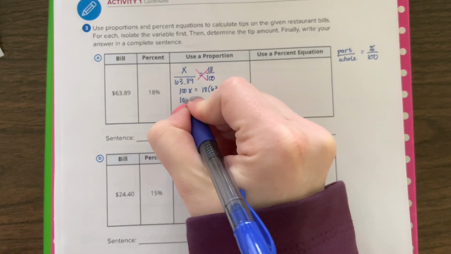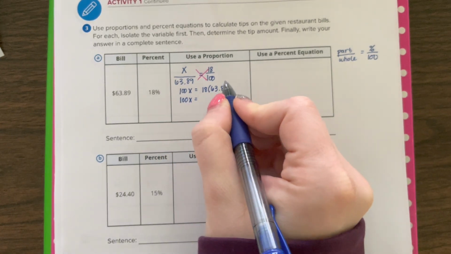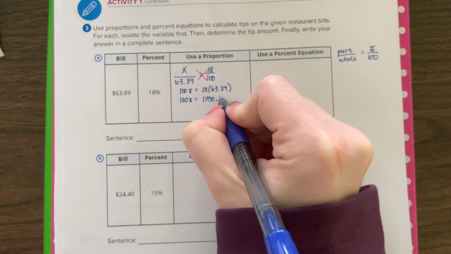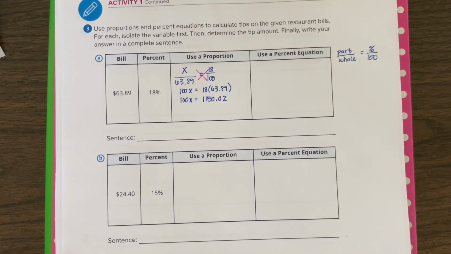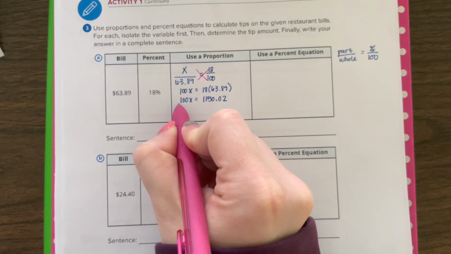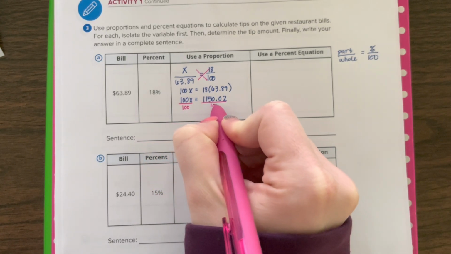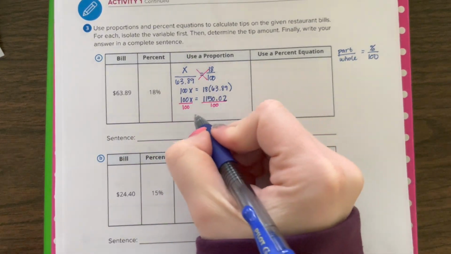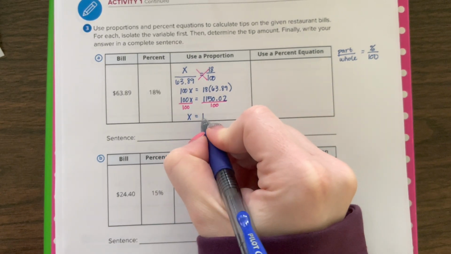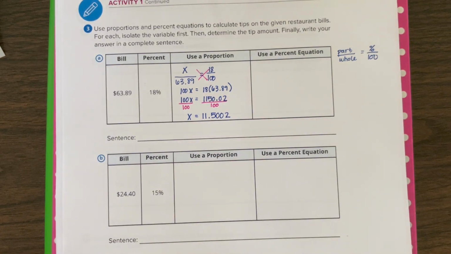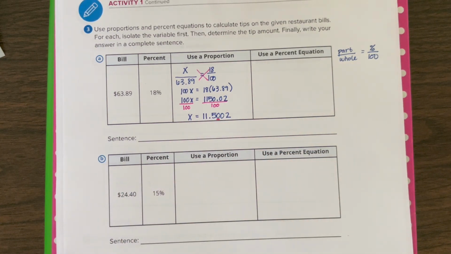So now we have 100x equals, multiply those together, and we get 1,150.02. Last step, we isolate x, so we have to do the inverse operation. So we have to divide both sides by 100. So x equals 11.5002. Now, if we're talking about money, we would be rounding to the hundredths place. And so in this case, we'd be talking about a tip being $11.50.